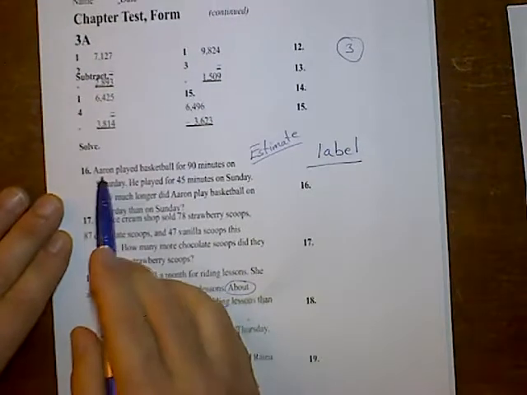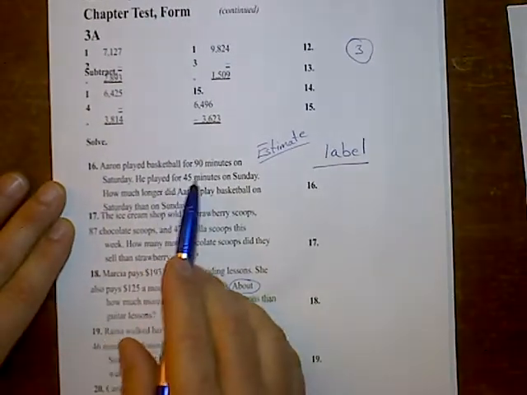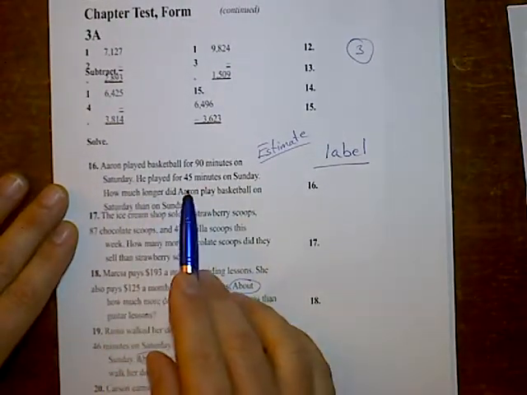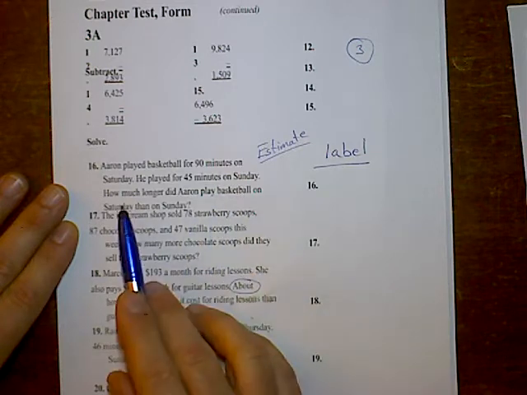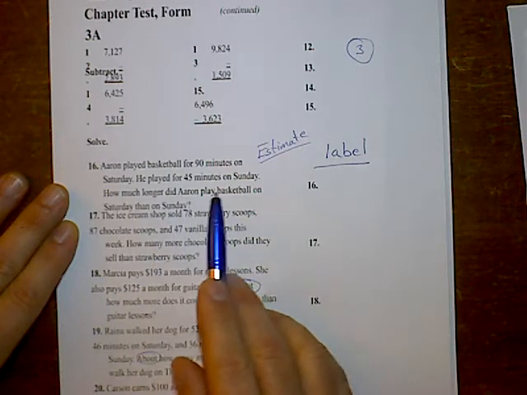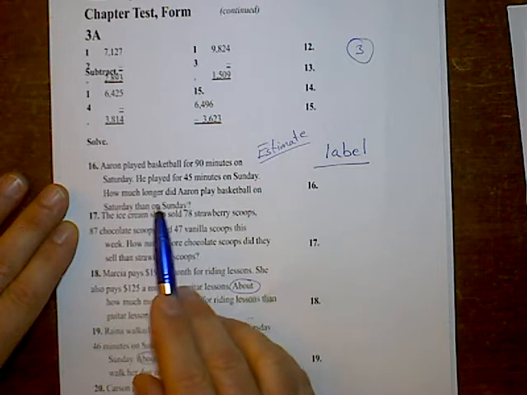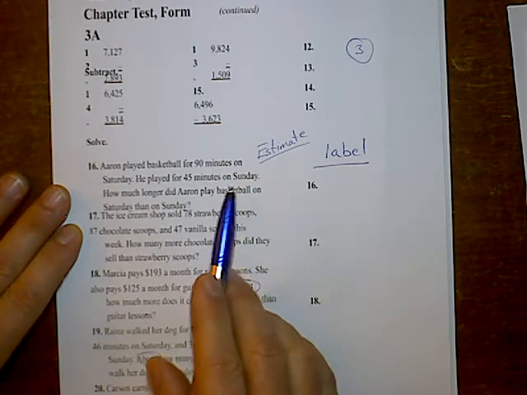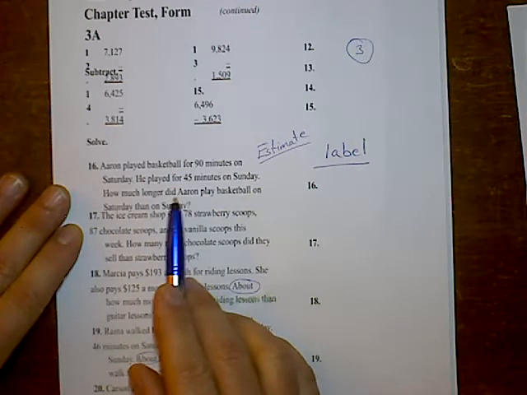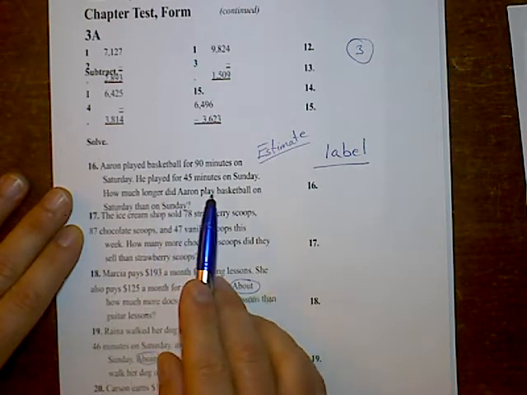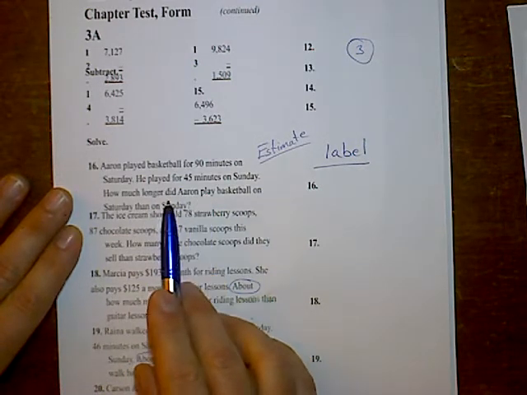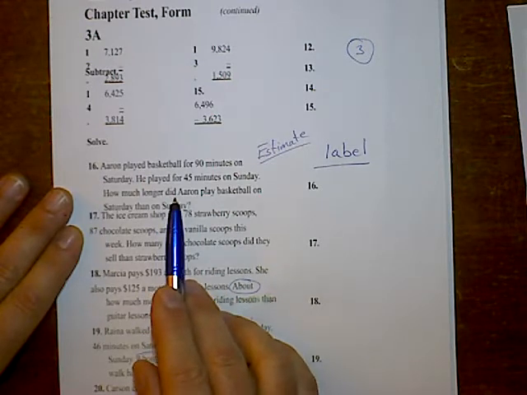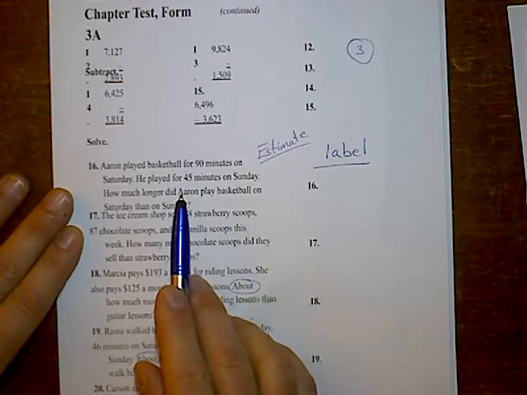Number 16 says, Aaron played basketball for 90 minutes on Saturday. He played for 45 minutes on Sunday. How much longer did Aaron play basketball on Saturday than on Sunday? This is asking for an exact answer, isn't it? It's saying how much longer, not about how much. And it's not giving me a yes/no question. It's actually asking me, what was the amount of time difference?